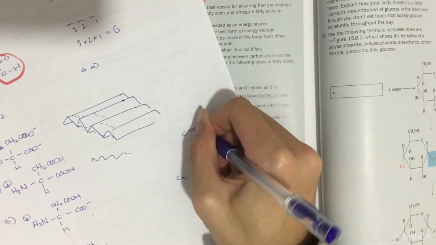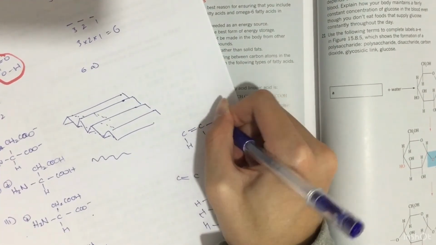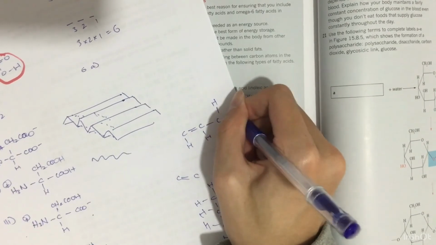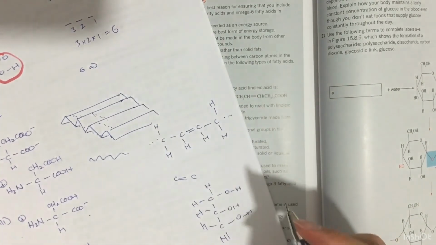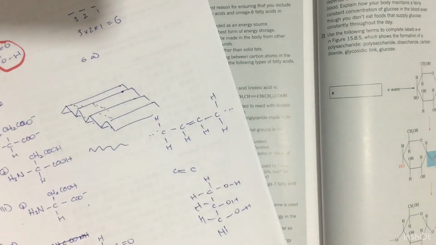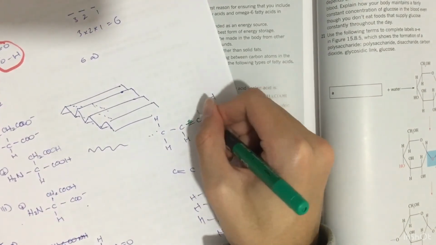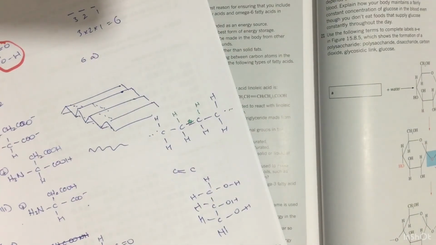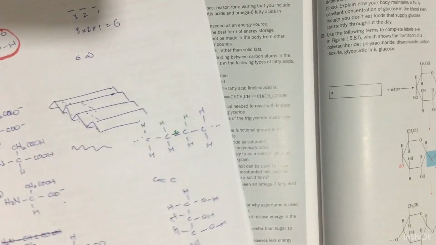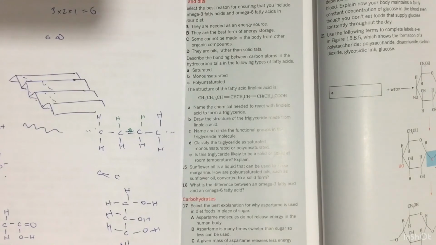Yeah, you take the double bond. So you got a double bond here. It goes on that way. It goes on that way. And so you break that double bond and you put two hydrogens onto it, and that saturates it. It's an addition reaction.